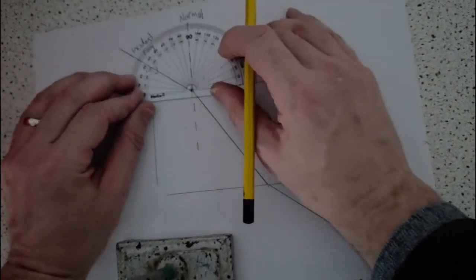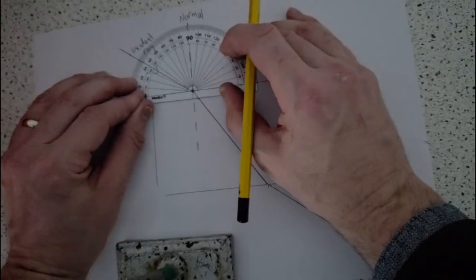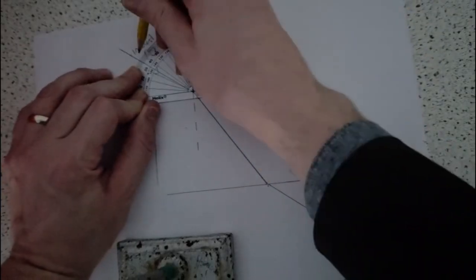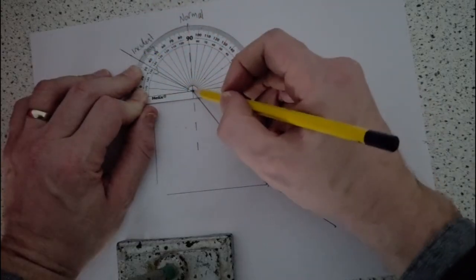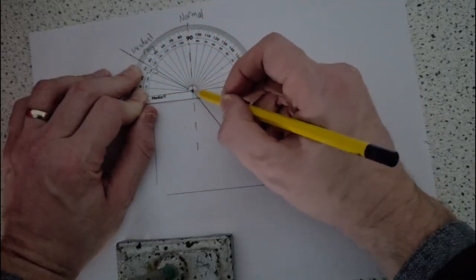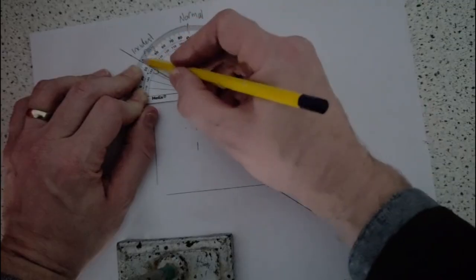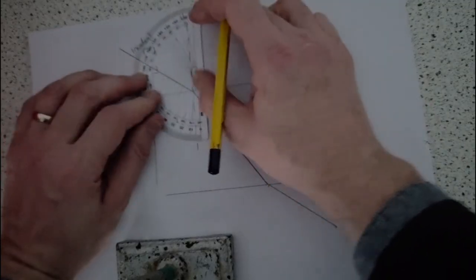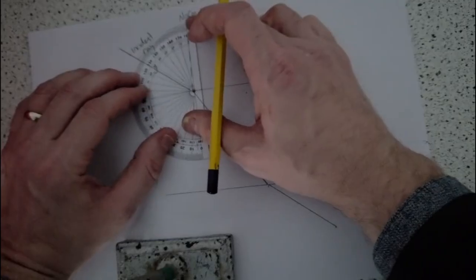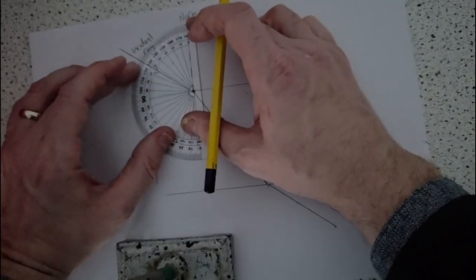What I can now do is measure the angle of incidence. This angle of incidence is the angle at which light hit the block compared to the normal. So using our protractor, I'm going to lay it out so that I can measure the angle.